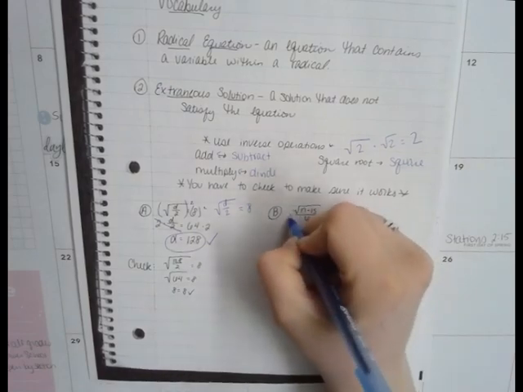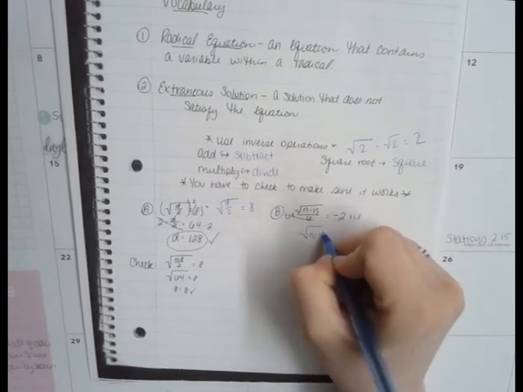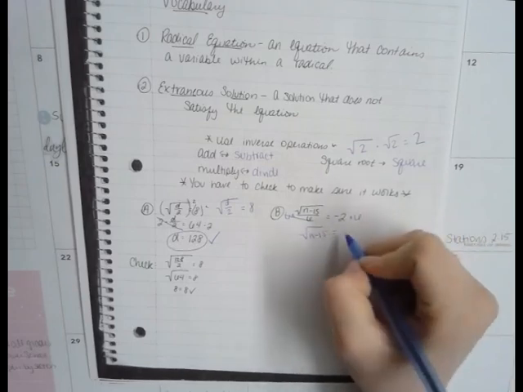Alright, b. I have the square root of n minus 15, divided by 6, equals negative 2. Just like when we're dealing with two-step equations, we always get rid of what is not with the variable first. Since my variable is inside my radical and that 6 is not, I'm going to get rid of my 6 first. So that's a division problem. To undo division, I am going to multiply. Now this cancels. I have the square root of n minus 15 equals negative 2 times 6, which would be negative 12.